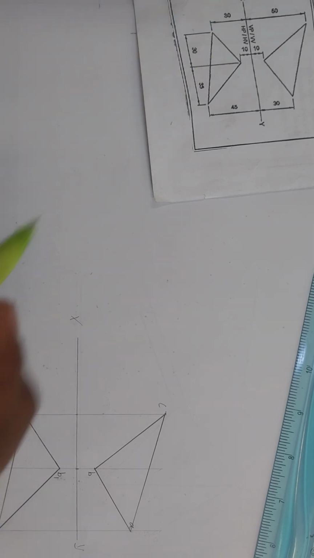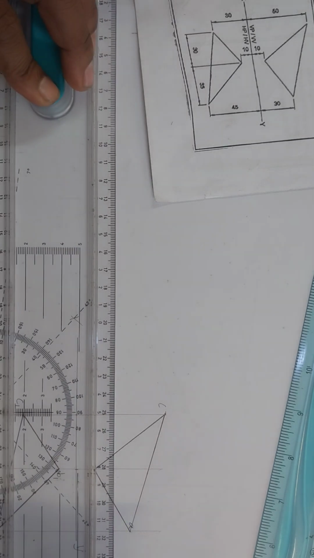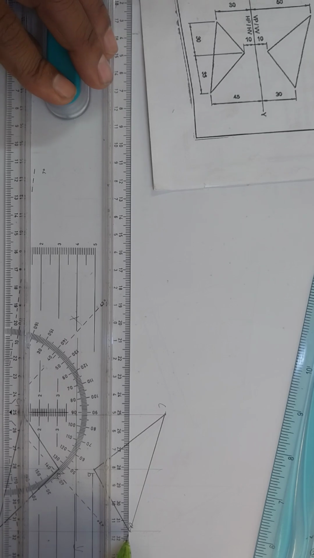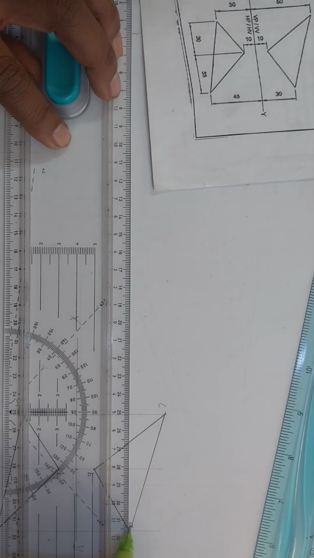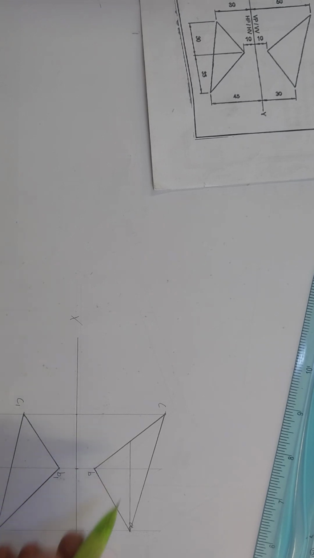And then now that we have redrawn our shape here, the first step is to draw a line that is parallel to the XY line from this view here. So we're gonna come to our vertical plane, construct this line parallel to the XY line until this point.